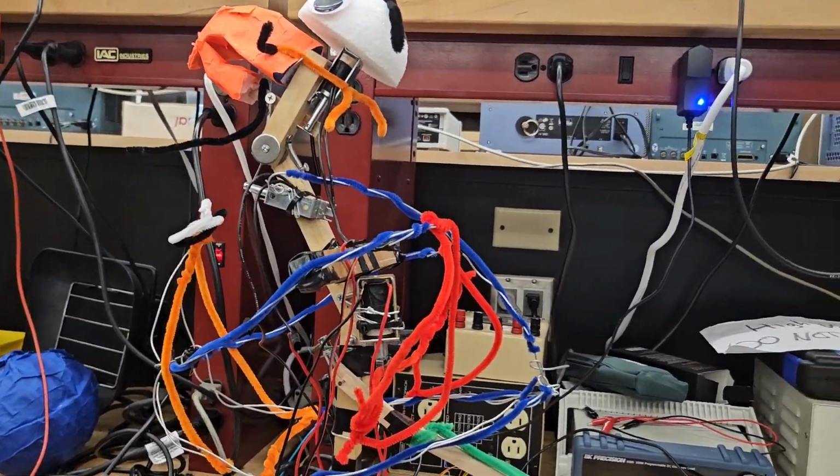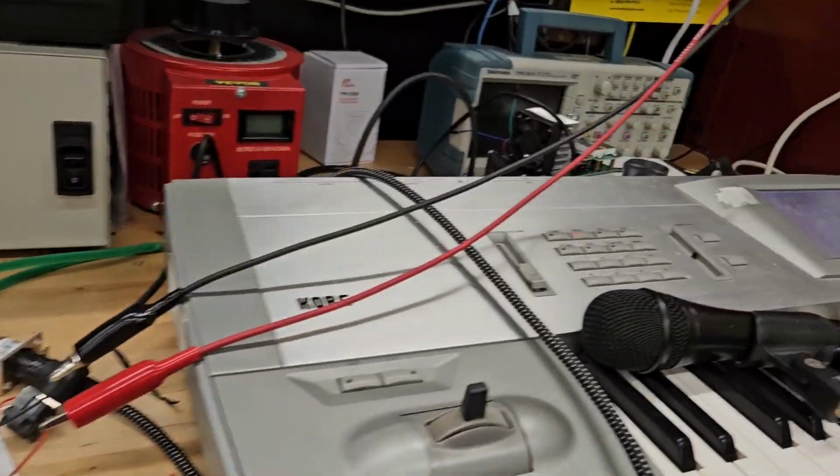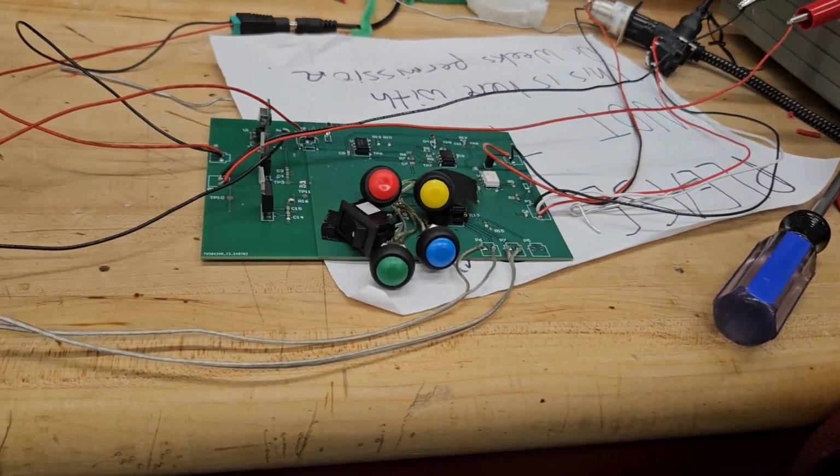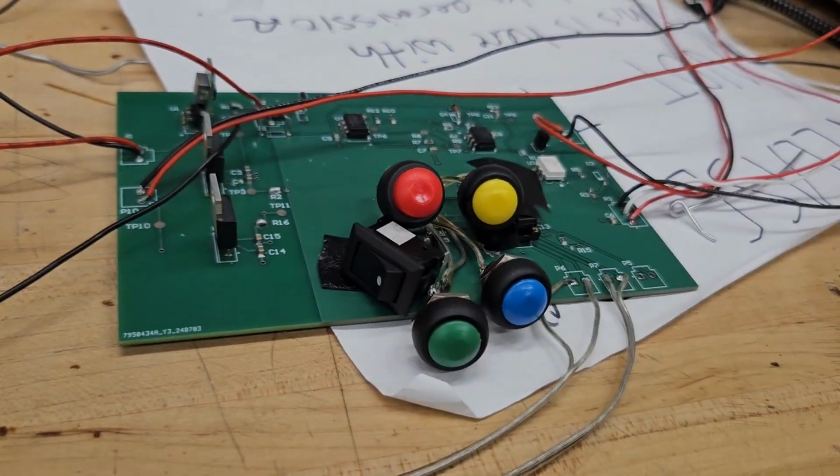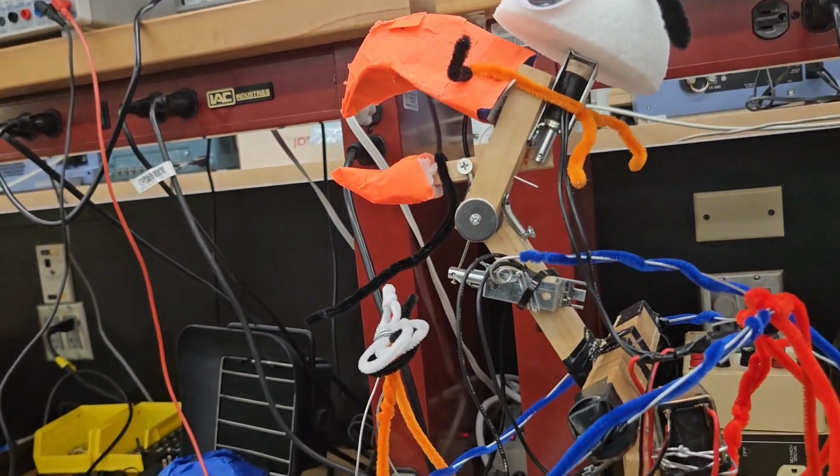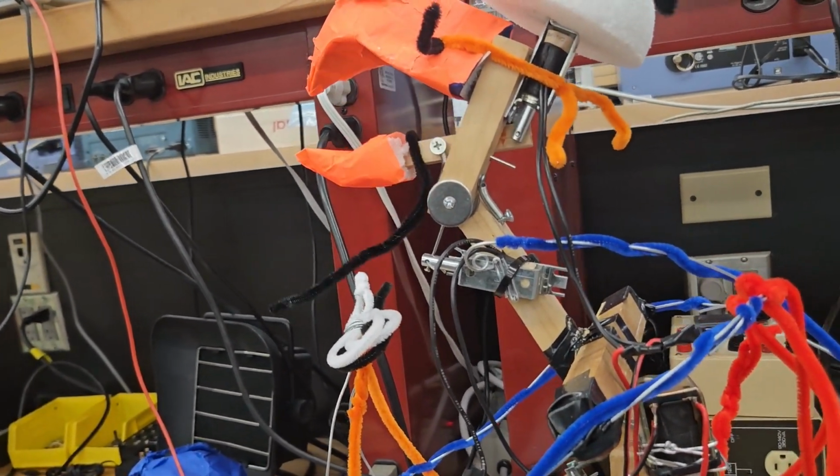Right, now I'm going to demonstrate the Vox circuit. So, here's my microphone. I'm going to now speak into the microphone. As you can see, the switch is deselected and all of the buttons are unpressed. Hello, testing 1, 2, 3. Hi there. Hope you're having a nice day.